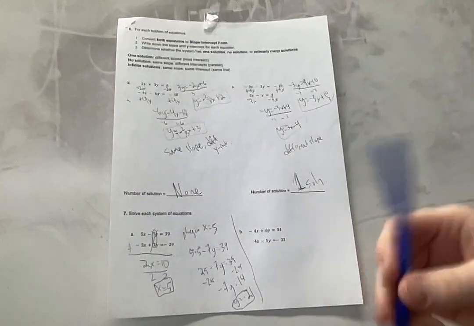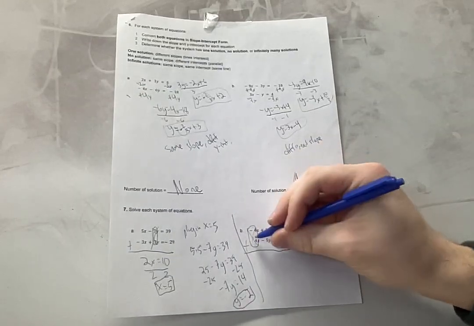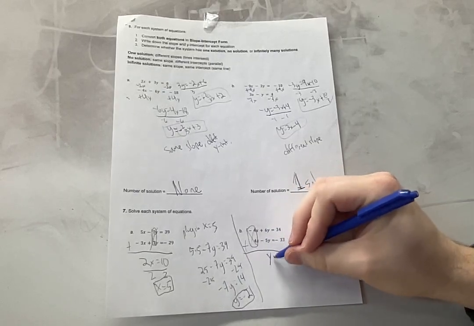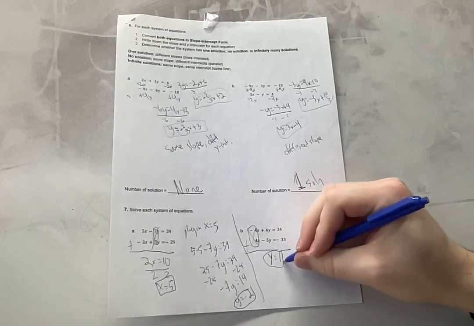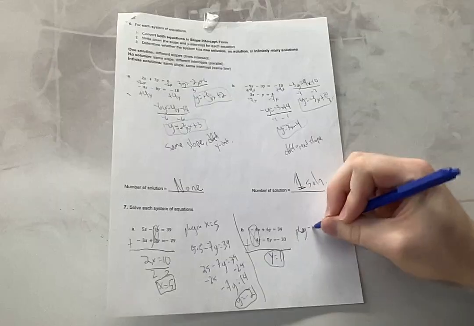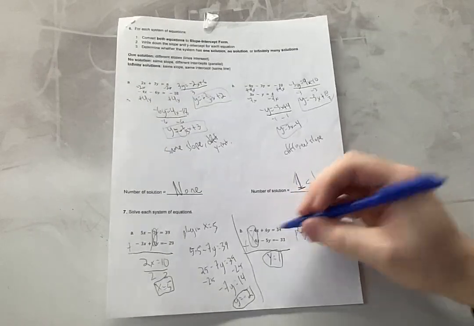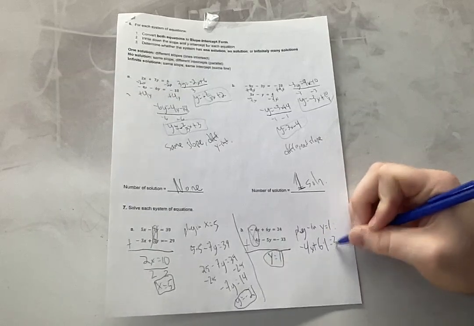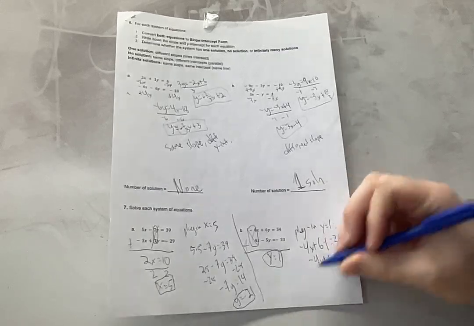For this one, we can eliminate these guys, right? When we add it up, these cancel. 6y plus negative 5y is equal to y. It's convenient. So therefore y is equal to 1. Perfect. But now we got to plug in our y equal to 1. Let's choose the first one. Negative 4x plus 6 times 1 equals 34. So negative 4x plus 6 equals 34.